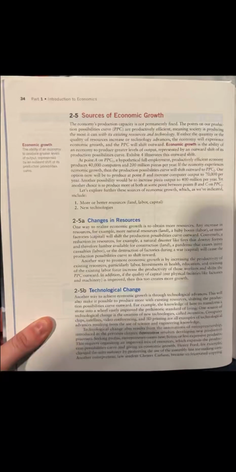2-5. Sources of economic growth. The economy's production capability is not permanently fixed. The points on a production possibilities curve, PPC, are productively efficient, meaning society is producing the most it can with existing resources and technology. If either the quantity or the quality of resources increases or technology advances, the economy will experience economic growth, and the PPC will shift outwards.